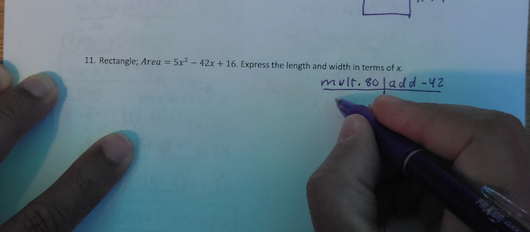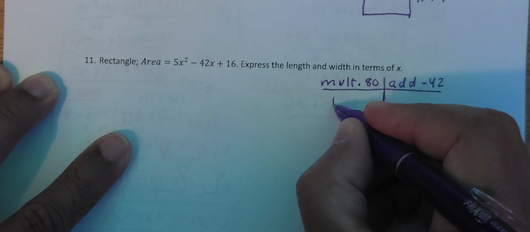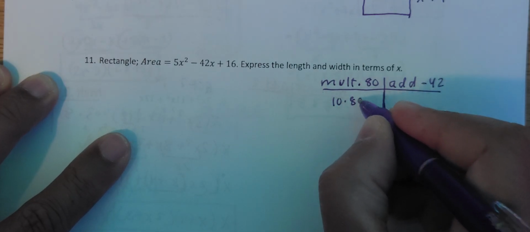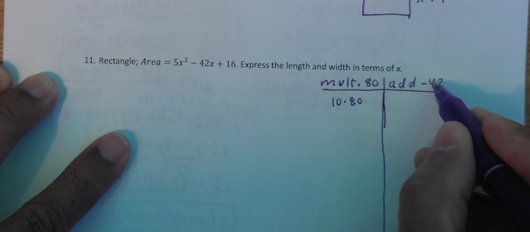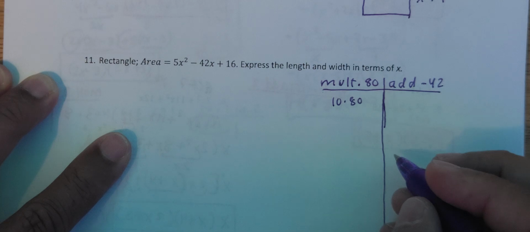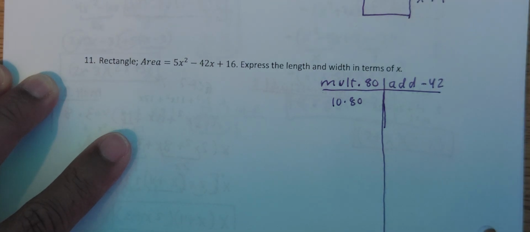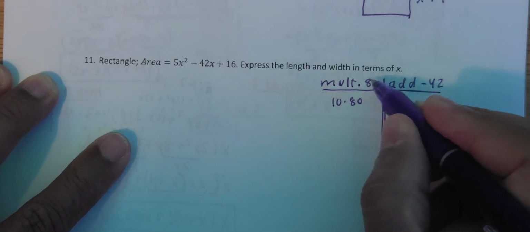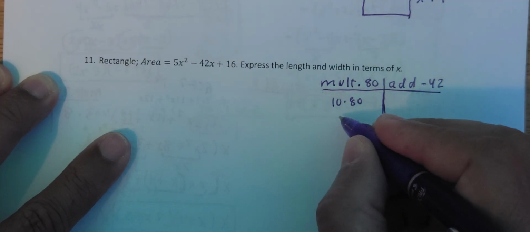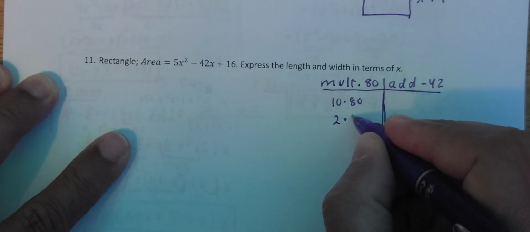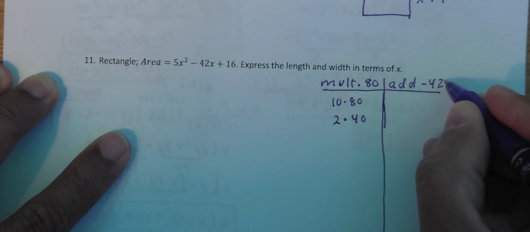So I know that 10 times 8 is 80, but 10 and 8 do not add to 42. They add either to 18 or 2. Then I can go down the list. What if I try an easy one? Think about 80. What if I divide 80 by 2? 80 divided by 2 is 40. And if I combine 2 and 40, do I get 42?